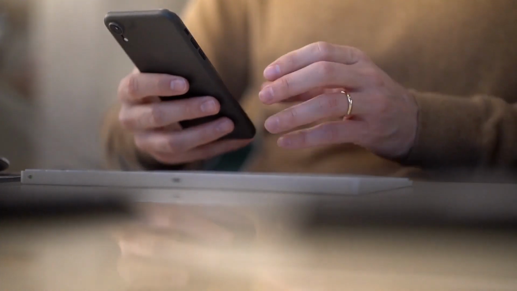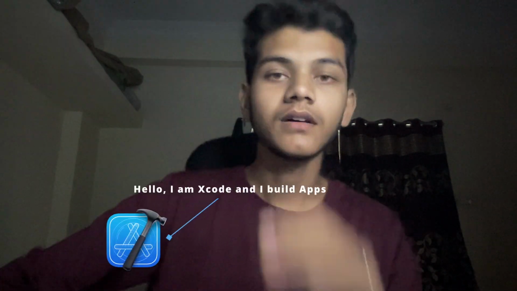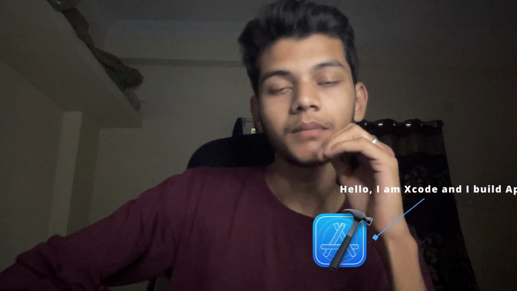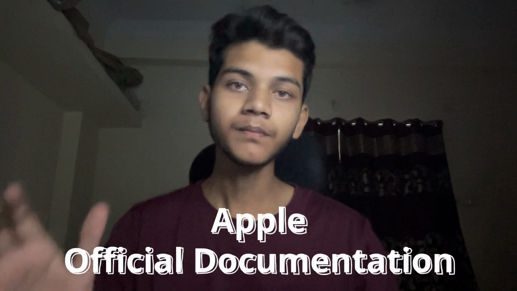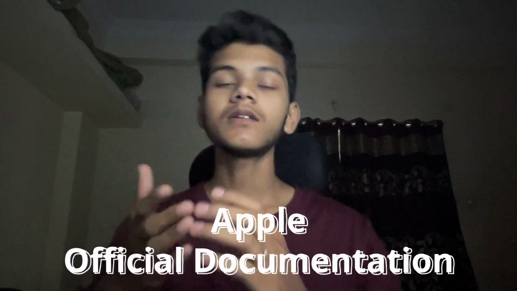So there is a software which we need, which is called Xcode. And how are we going to learn this? The main question is that. I'm not going to teach you anything here. I'm not going to make any course here, and I'm not even trying to sell you anything. We have official documentation here, and from there we can learn as much as we want.